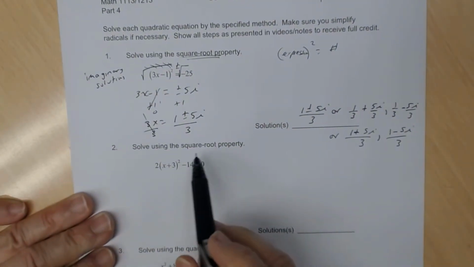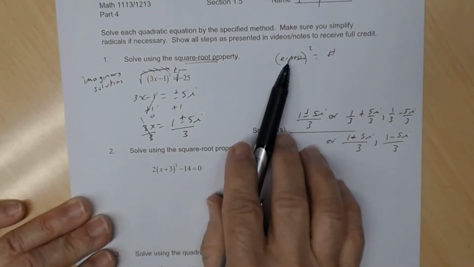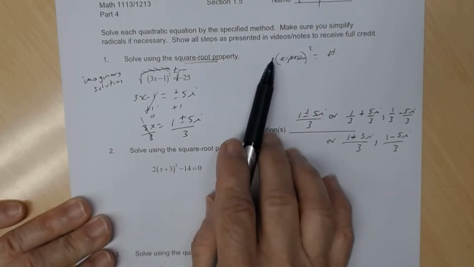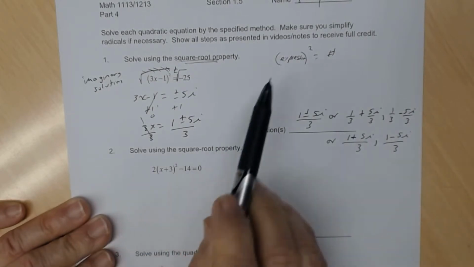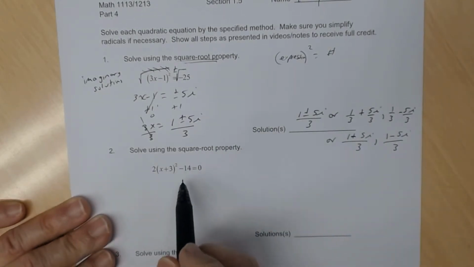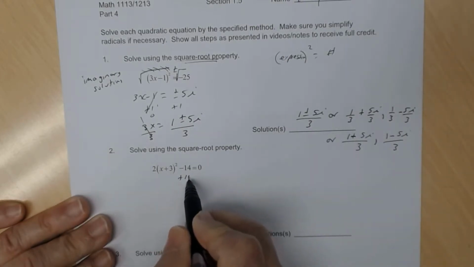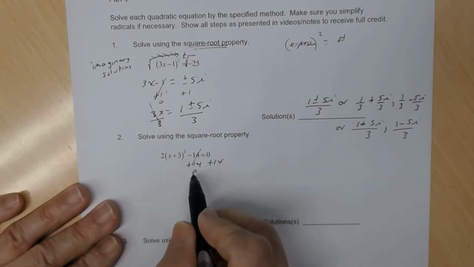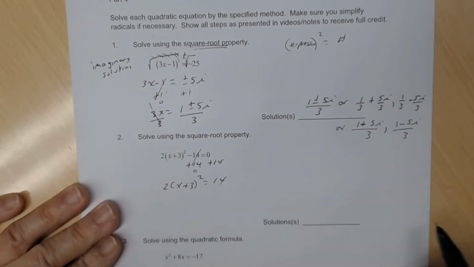Okay, number 2. Again, you want to use the square root property, but remember, in order to use the square root property, it's got to be in this form: some expression squared equal a constant, and that number in front of that parentheses needs to be a 1. And so you don't quite have this in that form. So what you're going to do first is add 14 to both sides. Right now I'm subtracting 14, the opposite is to add 14. And so when I combine like terms, I'm going to get 2 times x plus 3 squared equal 14.